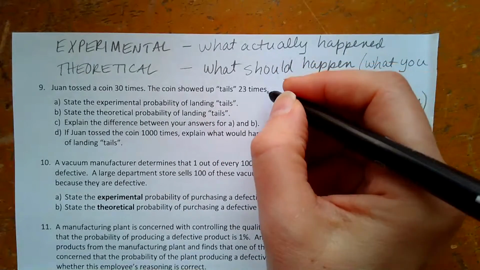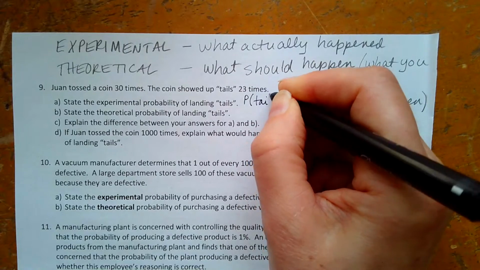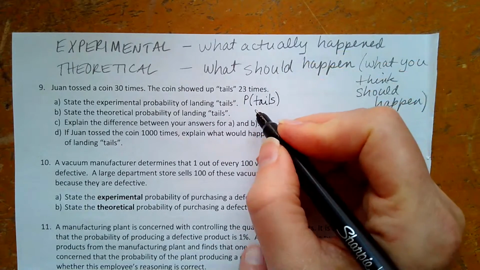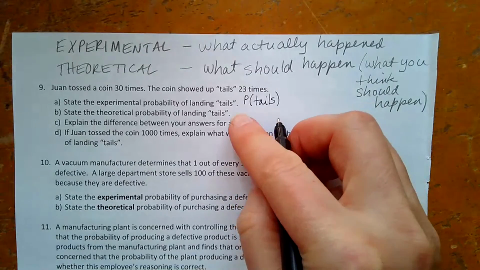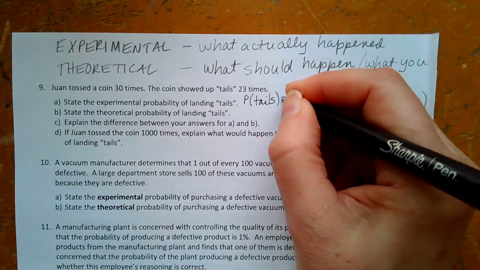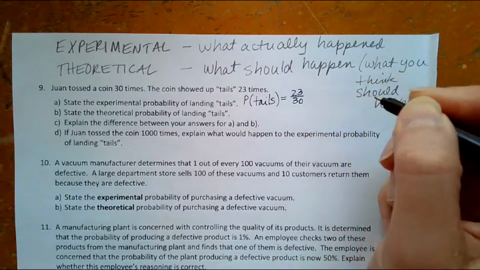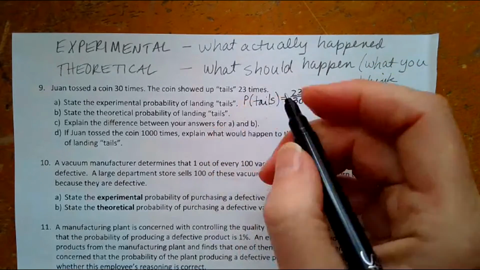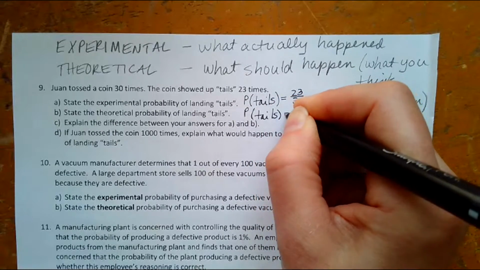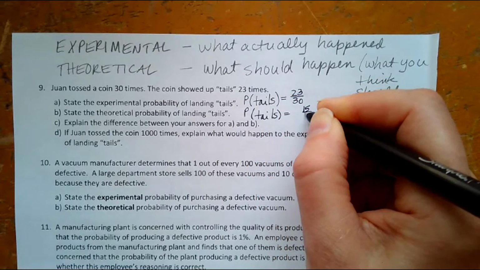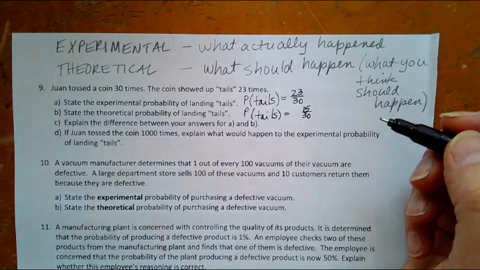Okay, well, what happened was the probability of landing tails. This is how we tell the reader, I'm communicating, I'm talking about probability. Capital P stands for probability. The experimental probability, okay, what actually happened? 23 of 30 were tails. In theory, how many tails should I have gotten? Well, in theory, half of them, right? Only half would have been 15, but I got way more than 15.